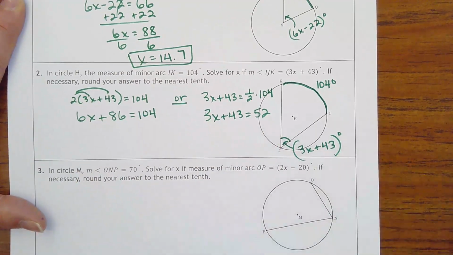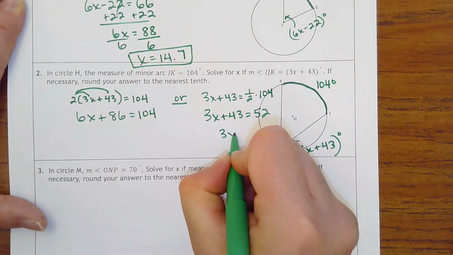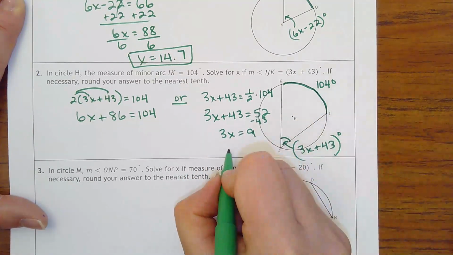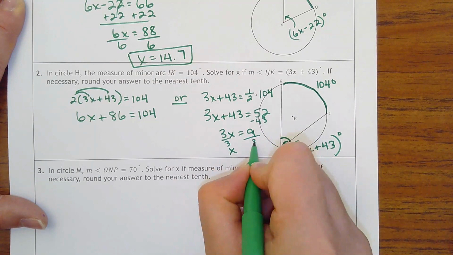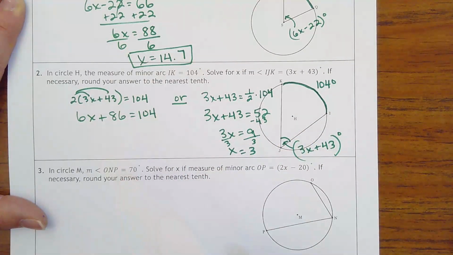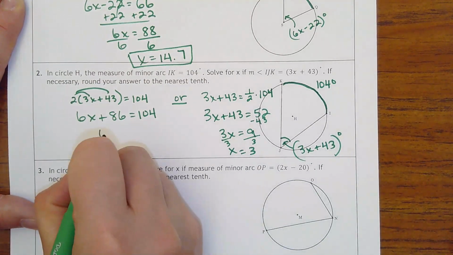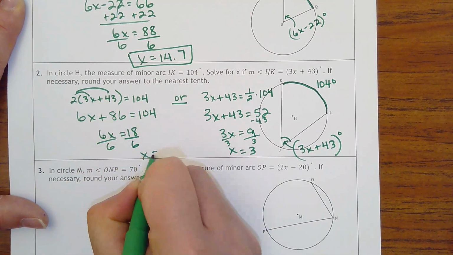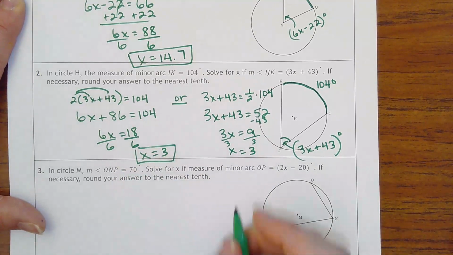So here, if I took 52 minus 43, that would be 9. So x would be 3. Here, if I took 104 minus 86, I would get 18. And divide by 6 also gets me 3. So either way, x is 3.